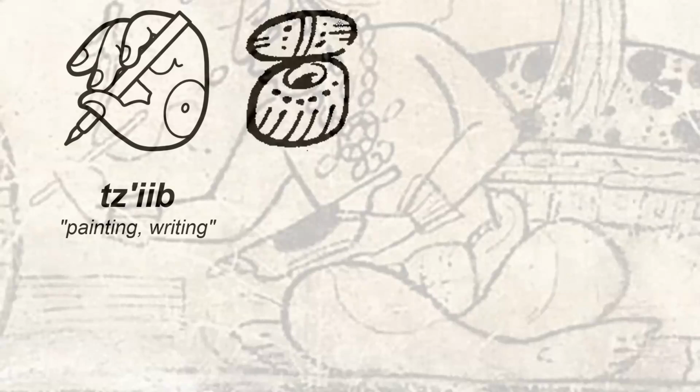This is the so-called logograph or logogram for Tz'iib, to write, and these are the syllables saying Tz'iib, painting, writing. If you go back to the dictionaries, in most cases it means painting.